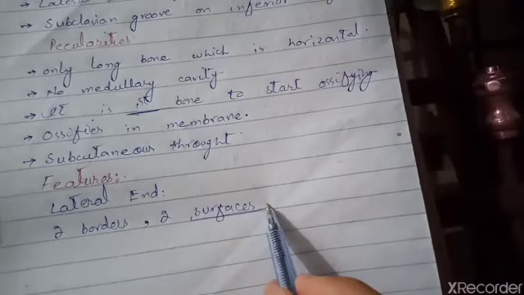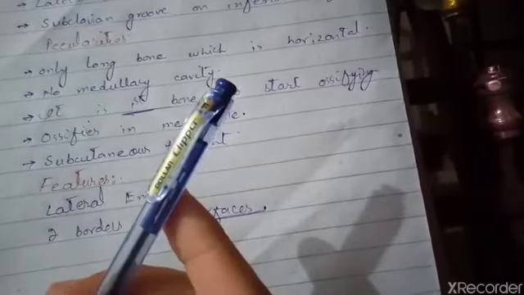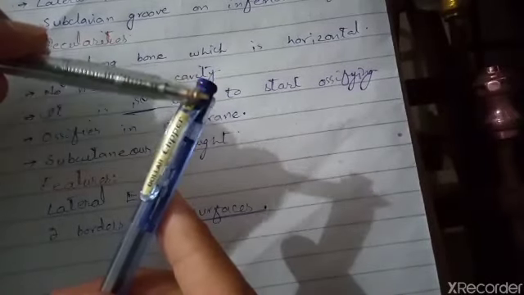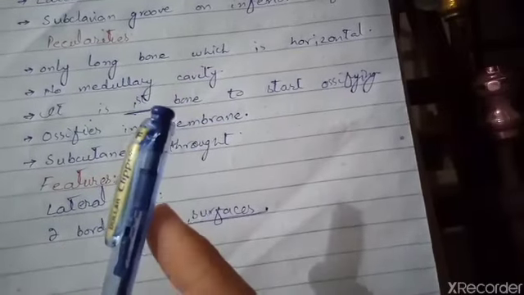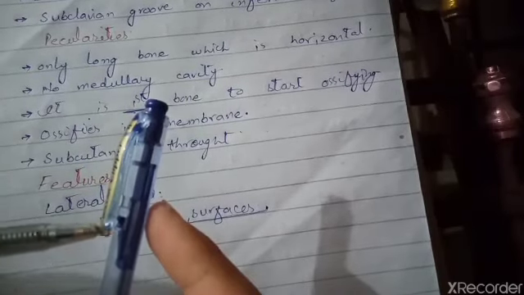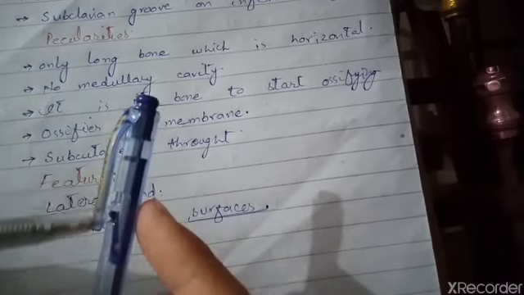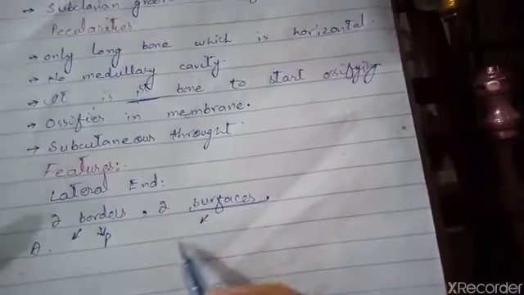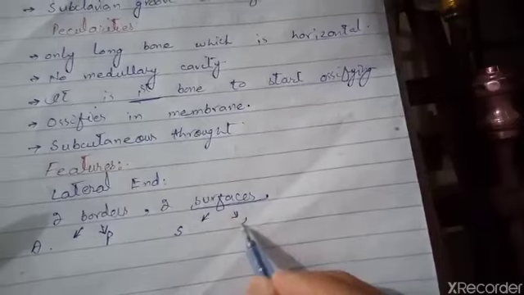Now, what is a border, what is a surface? Surface means anything that is flat. For example, this is my ball point and this aspect is flat, so it is called a surface of the ball point. And a border is any sharp boundary between two surfaces. Look, this side aspect is the border of the ball point. This is the difference between the surface and the border. Its lateral end has two borders, anterior and posterior. Similarly, its surfaces are superior and inferior.